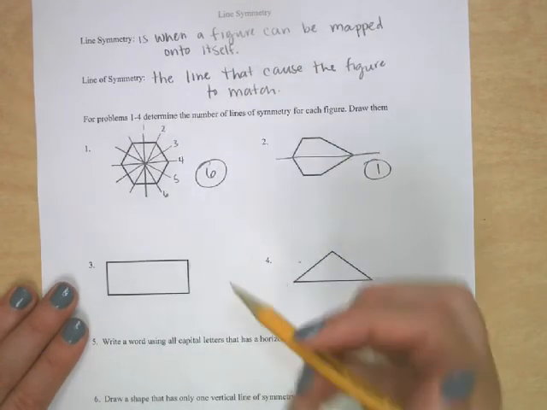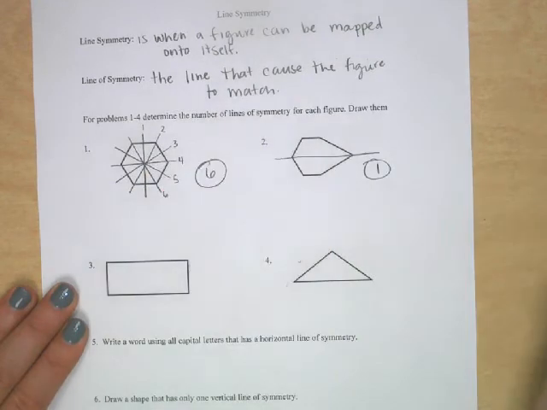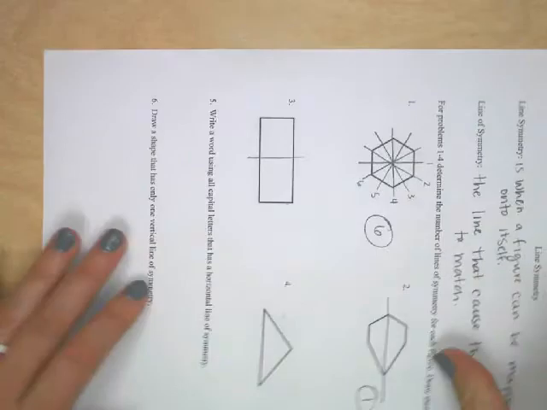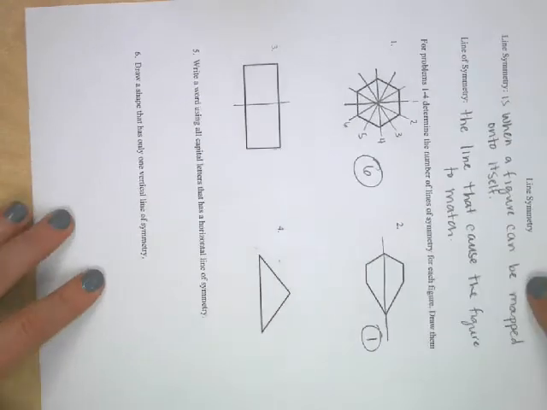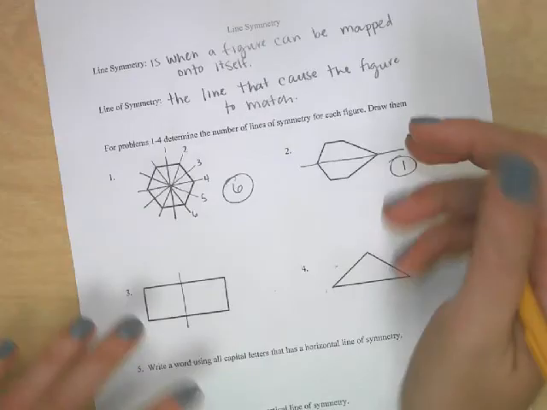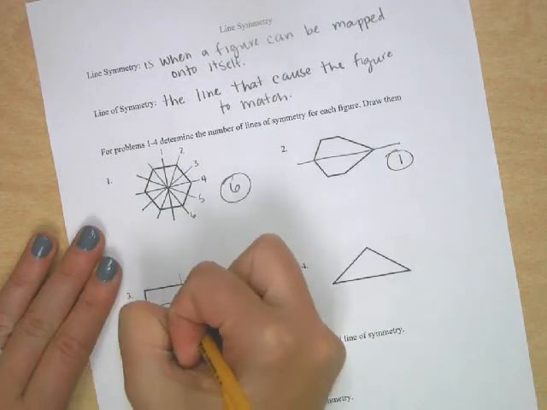Then this next one is a rectangle. A rectangle has a line of symmetry right in the middle this way. Think of it like a piece of paper. If I took this piece of paper and folded it, it would work horizontally. It would also work vertically. So I know there's going to be 2 there.